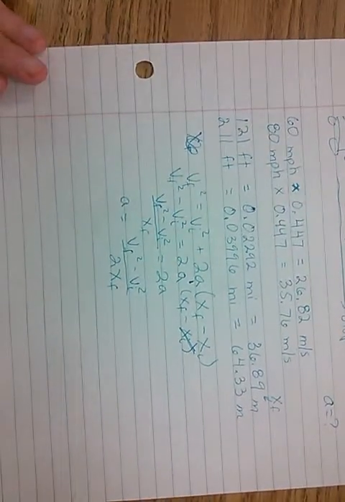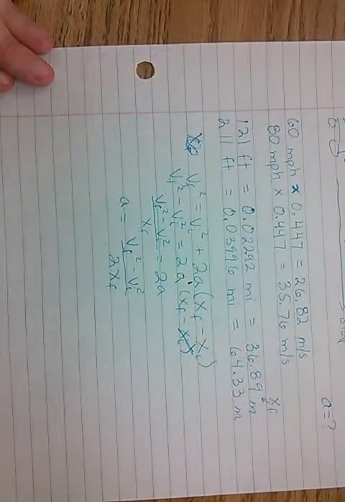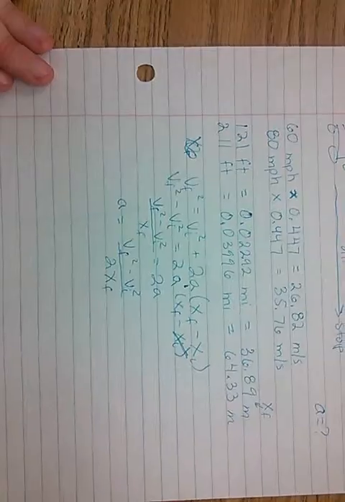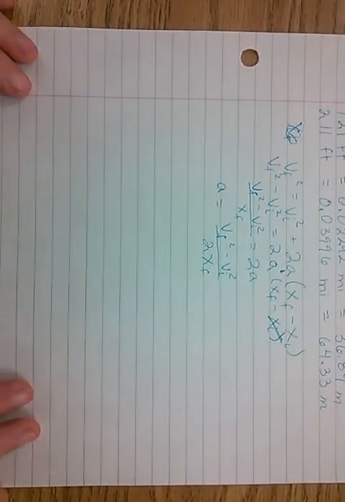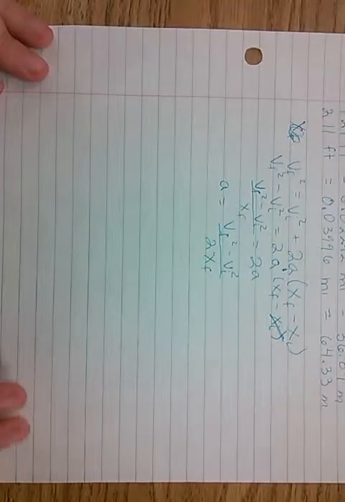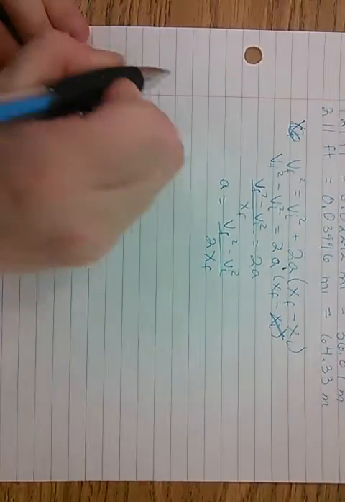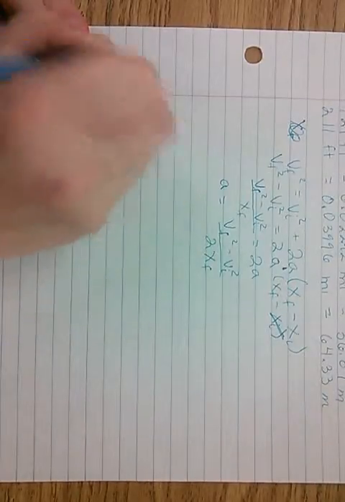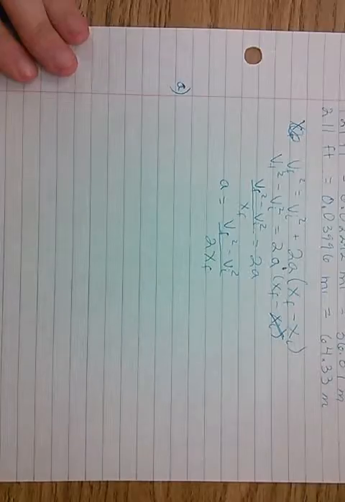So A is going to be VF squared minus VI squared divided by 2XF. Okay, now we can actually start solving our problem. So part A, we want to do from 60 to 0.